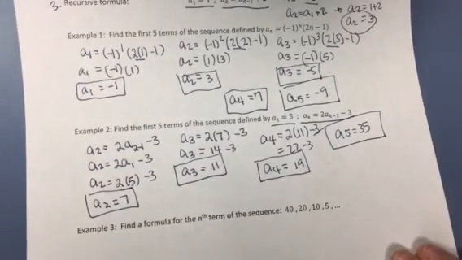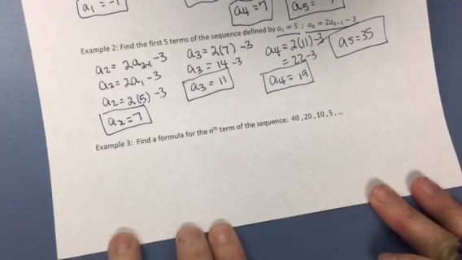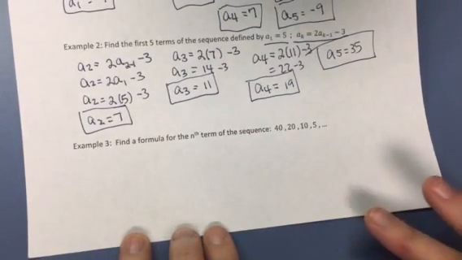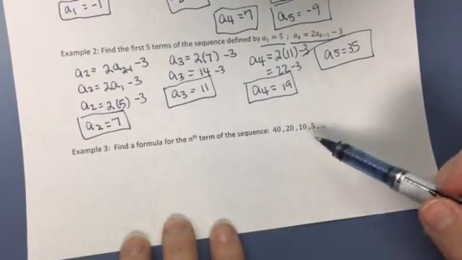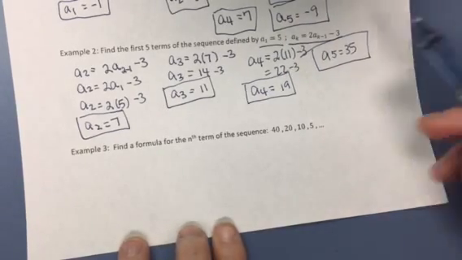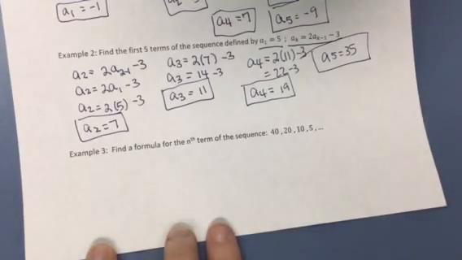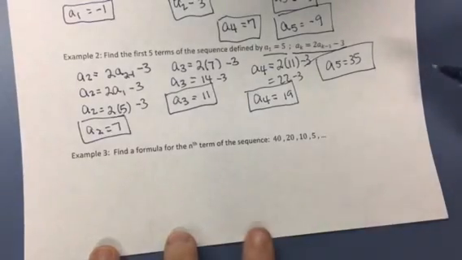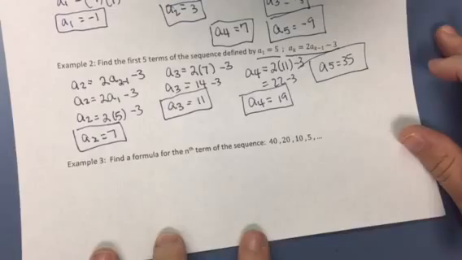All right, let's take a look at this last example. In example 3, you're going to find the formula for the nth term of the sequence. So now we are given the sequence itself, not a formula for it, and we are going to figure out how to write an equation for this. The perspective that I have as someone who teaches Algebra 1, because I do not teach Algebra 2, what I notice is that this is a geometric sequence.